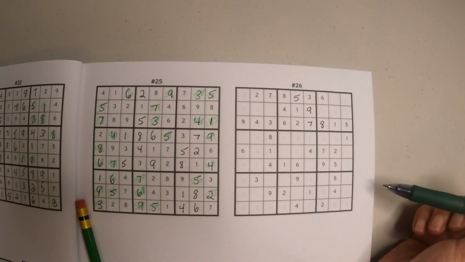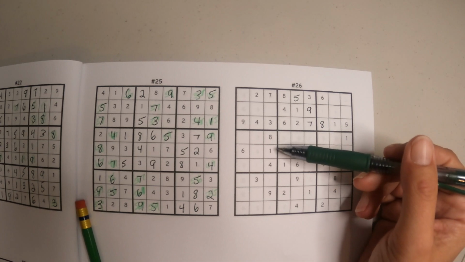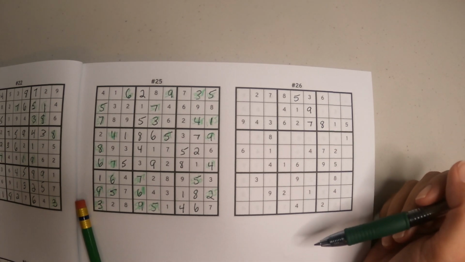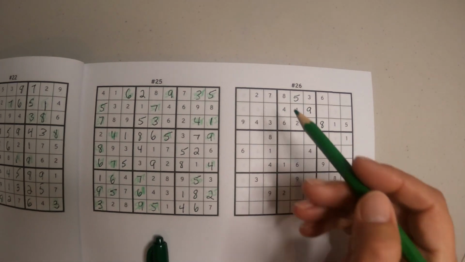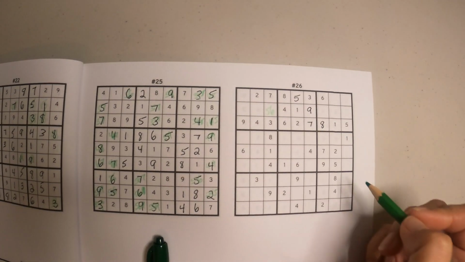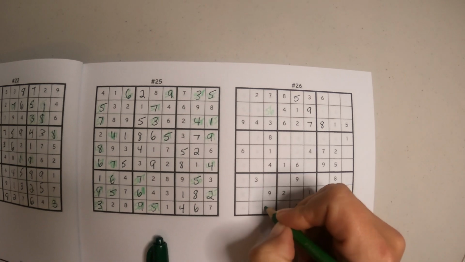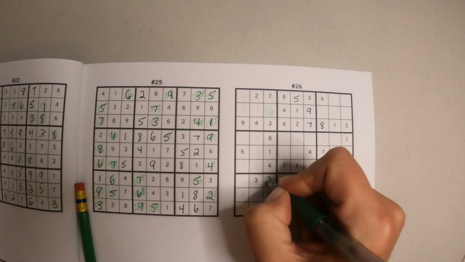And let's see. Can work on this column, so we're missing a 2, 5, and 6. We've got a 2 here, so this could be a 5 or a 6. And a 2 here, so 5 or 6, and that means this has to be our 2.